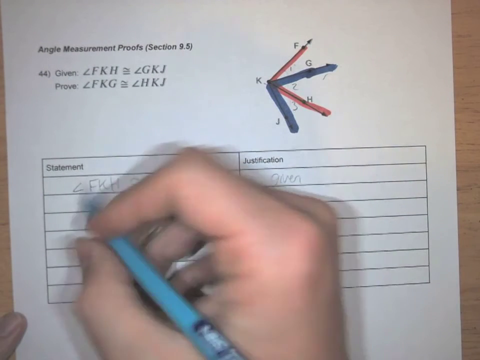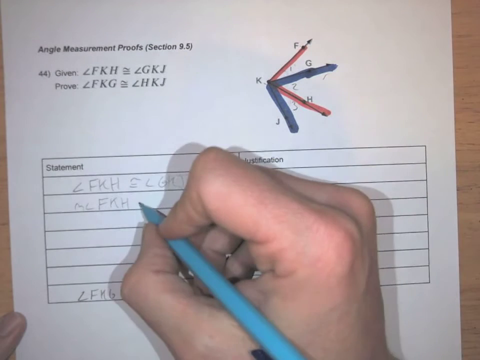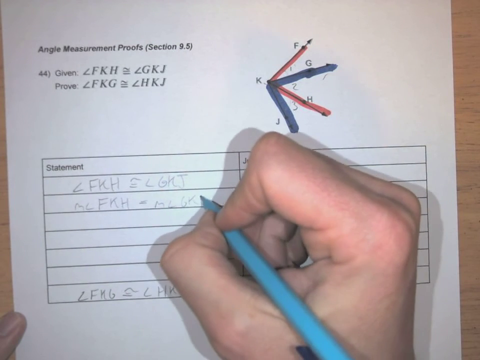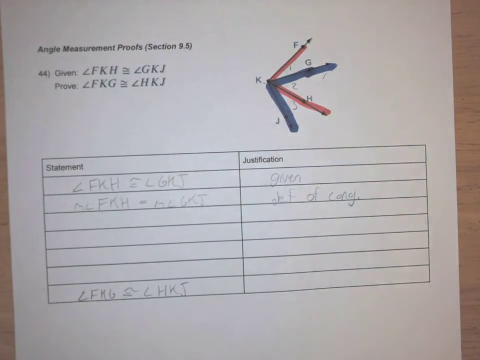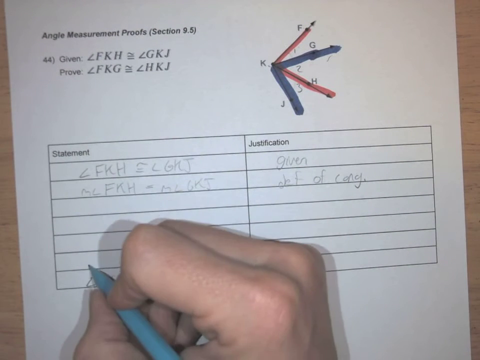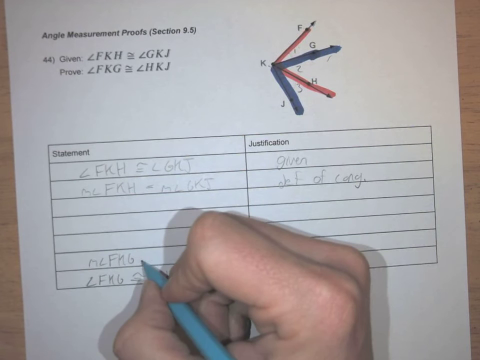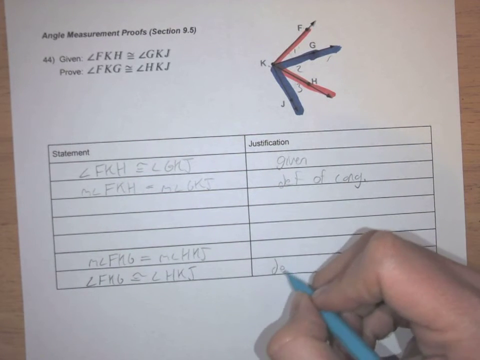The next statement, since I start with this congruent statement, I'm going to want to change this into measurements. So the measure of FKH is equal to the measure of angle GKJ. Definition of congruent angles, or def of cong for short. Now, again, there's multiple orderings that we can go about this. We can also try to work it from both ends and try to fill in the middle. So what we want to get to is the measure of angle FKG is equal to the measure of angle HKJ, then we can get here by the definition of congruence.